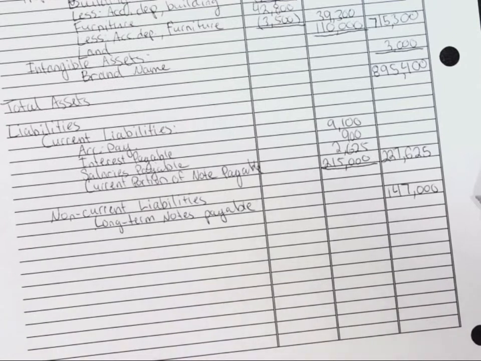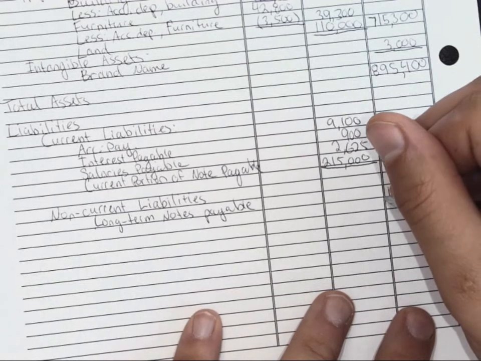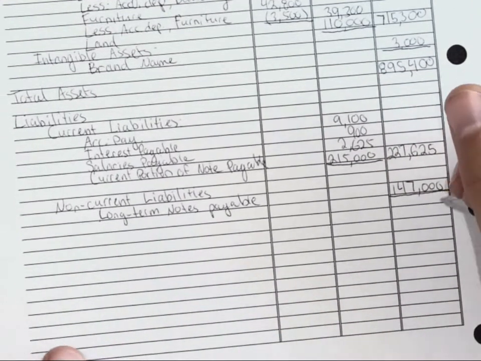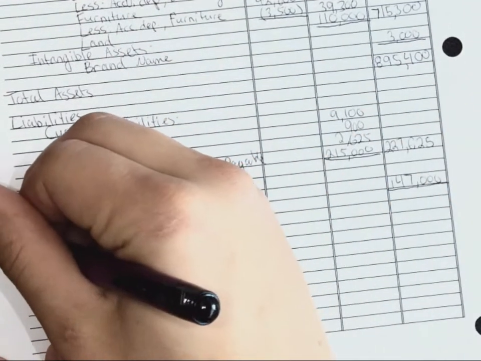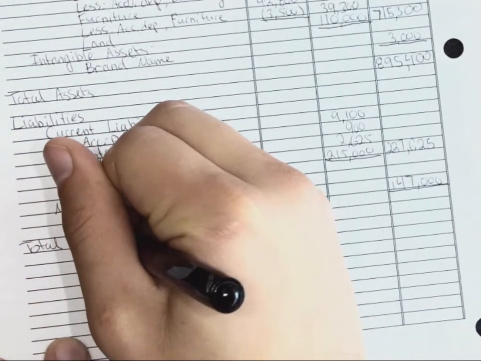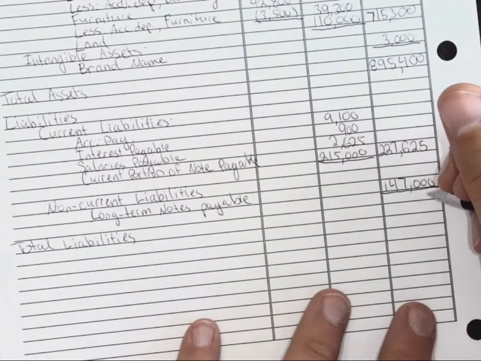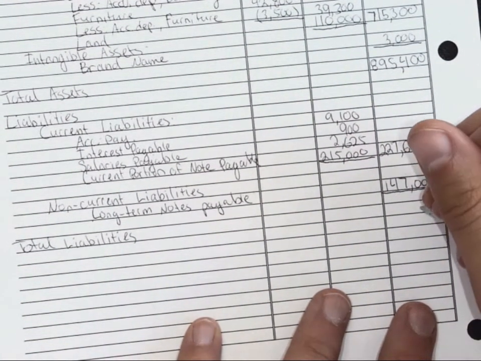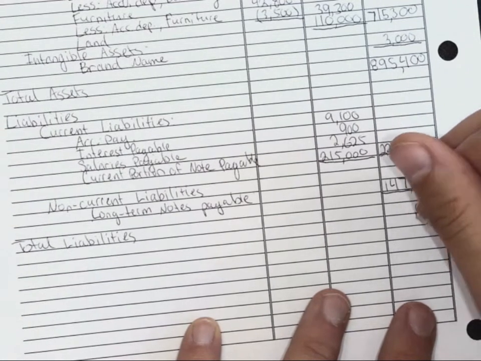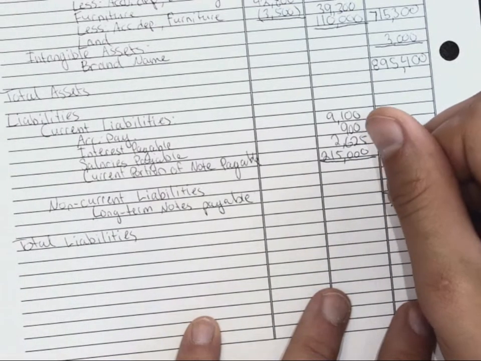And is that all of our liabilities? It is, yeah. So we can add up our total liabilities. And what do we get when we add these up? 370. Okay.